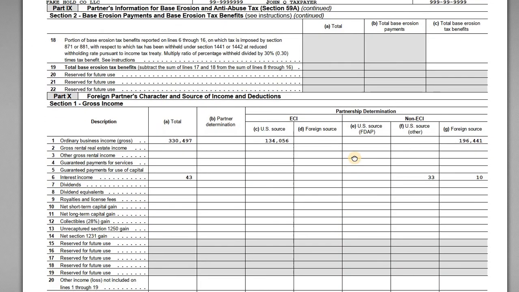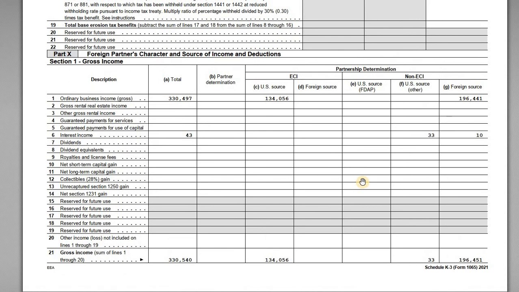Maybe he doesn't care so much, but again, this just helps him and all the other investors in this fund, if there were more of them, to understand the total amounts of gross income, the total amounts of gross expenses, and how they are being allocated across these different categories, right? How are they being sourced at the partnership level, and then perhaps the partner level if they have to be sourced by partner and there's no partnership determination.